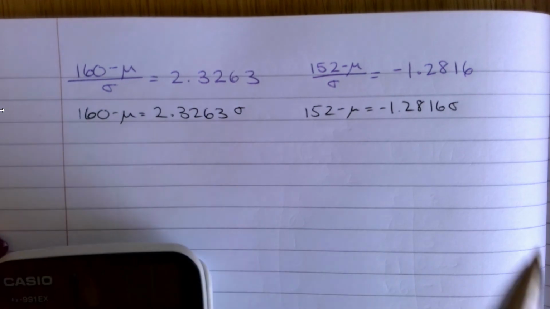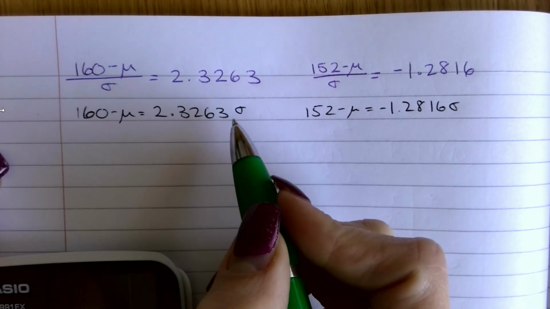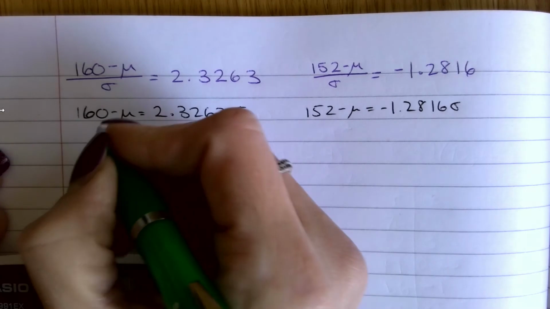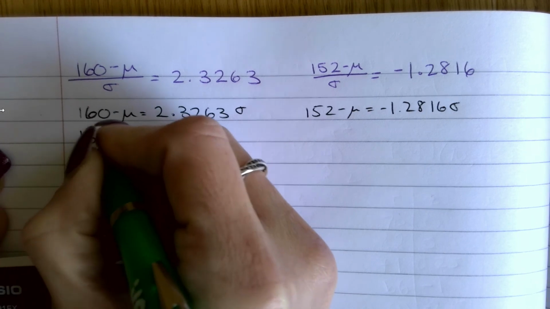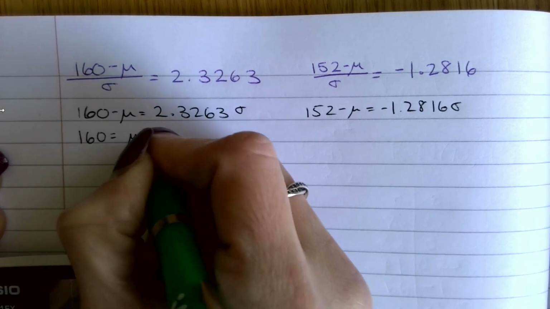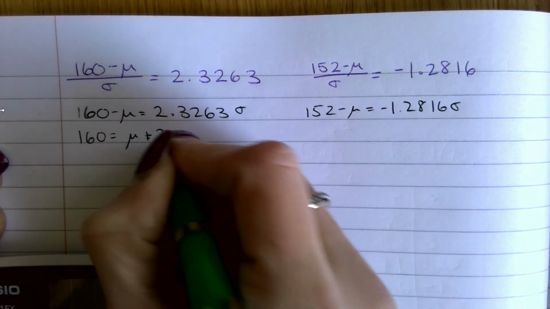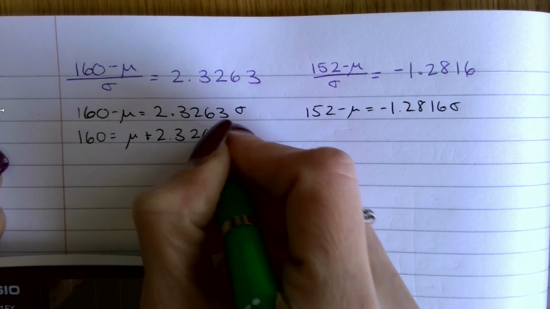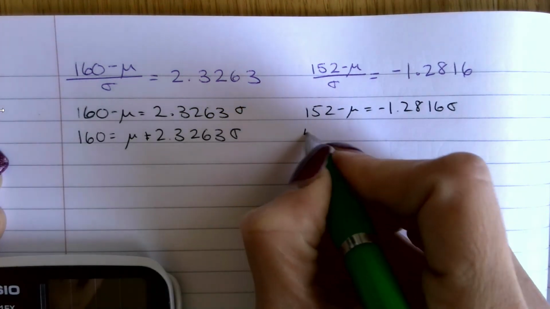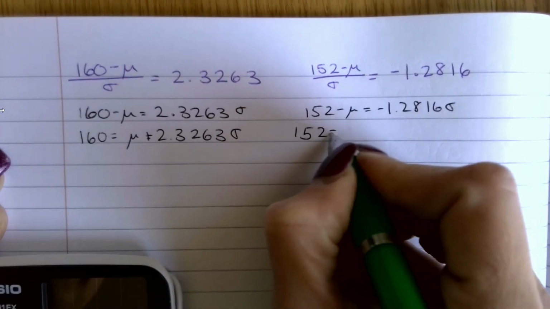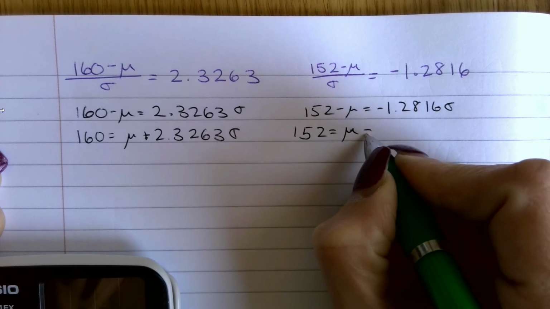So I'm going to let mu be my x and sigma be my y, but they need to be on the same side of the equation. So I'm going to rearrange this for both equations, so that way it's in the form the calculator needs.